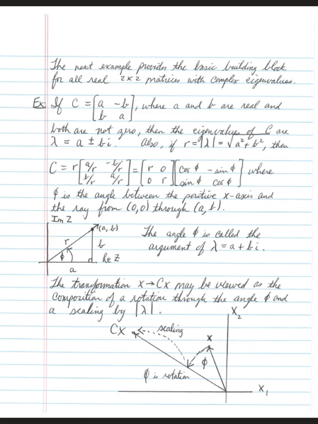Cosines on the main diagonal, sine on the other diagonal. Phi is the angle between the positive x-axis and the ray from the origin to the point (a, b). The angle is called the argument of the eigenvalue.